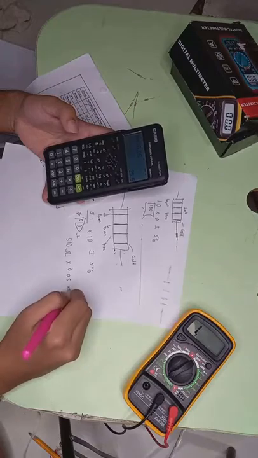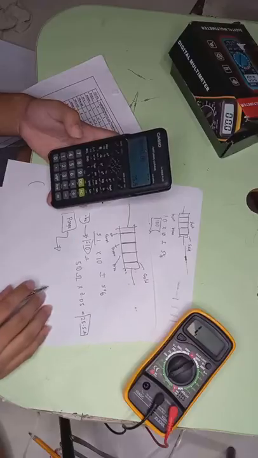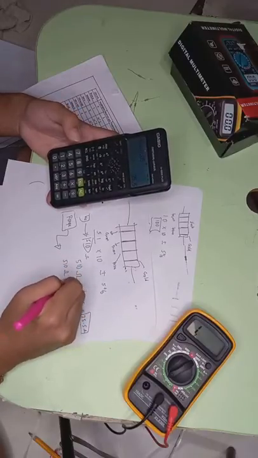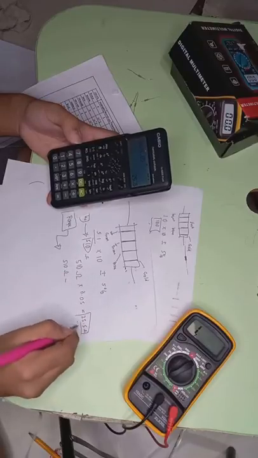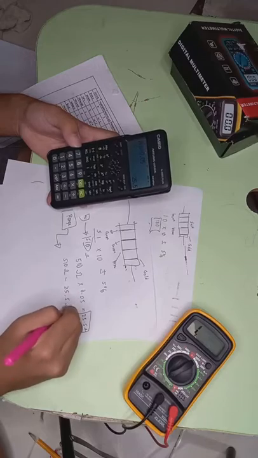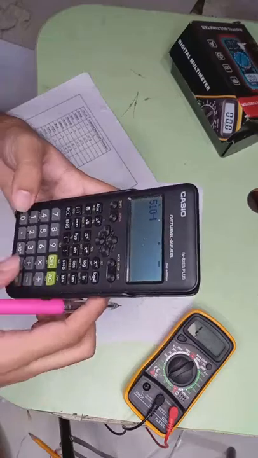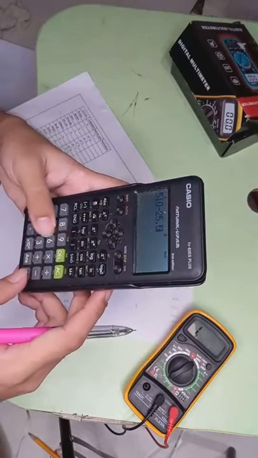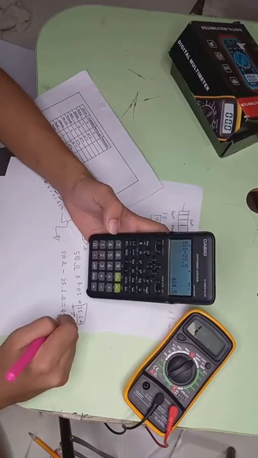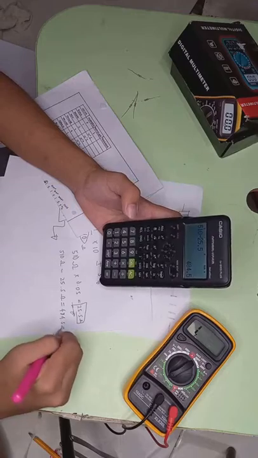The range of the resistor: 510 ohms minus 25.5 ohms equals 484.5 ohms.